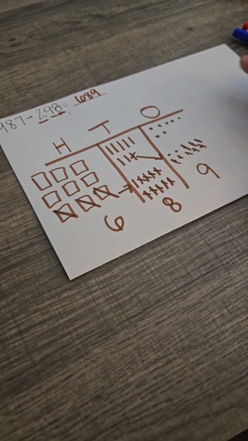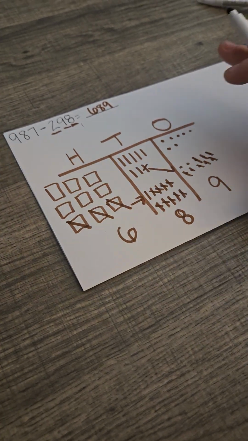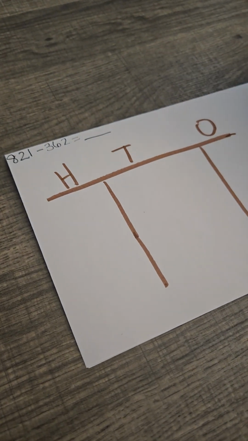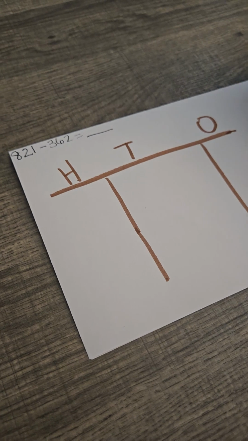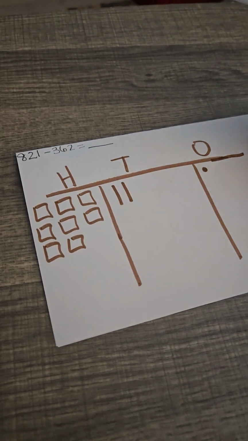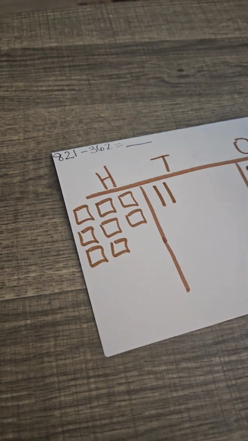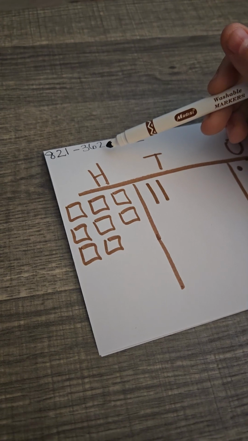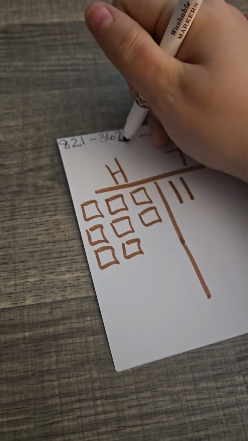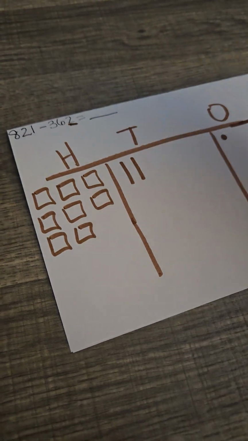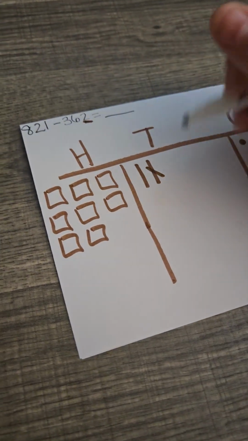I'm going to show one more just to re-show the process in case it helps. A little bit different numbers. So we're doing 821 minus 362. Once again, I'm going to quickly draw the problem so we can get started. Alrighty, so I drew my number 821. Once again, I need to start in the ones column with my take away 2. I only have 1 to take away. I cannot take away 2. So I need to decompose.